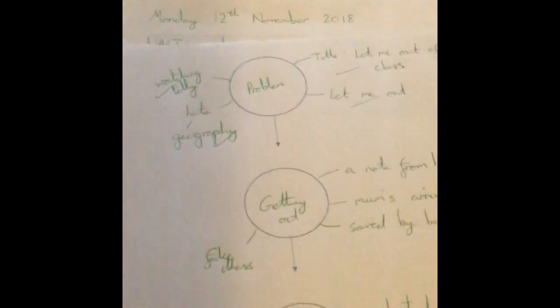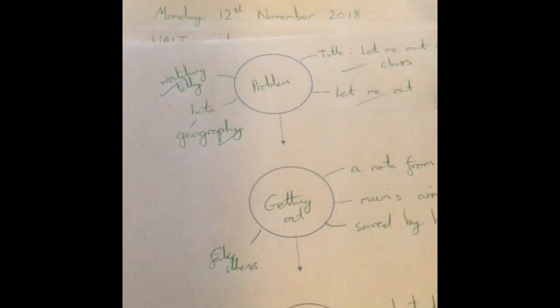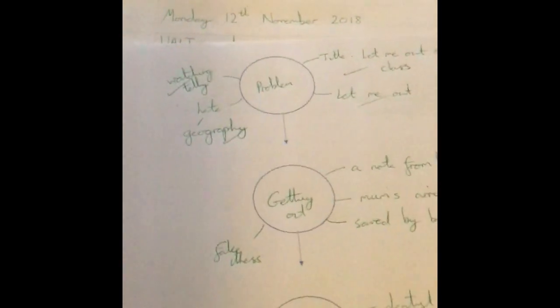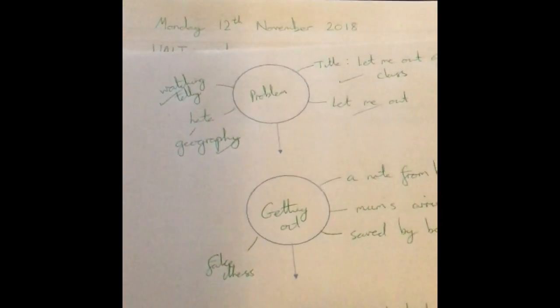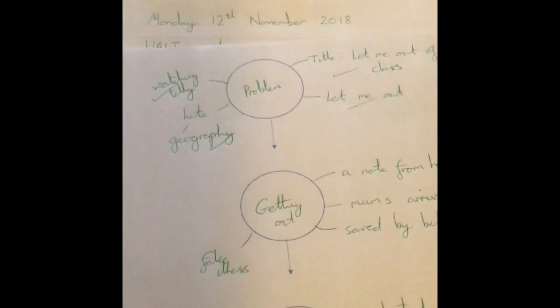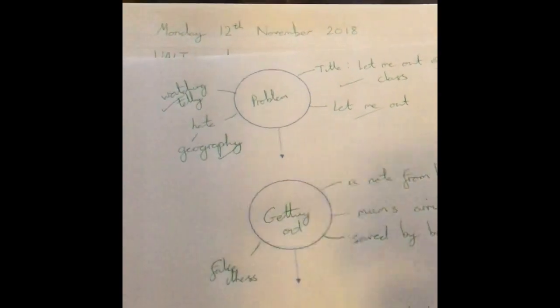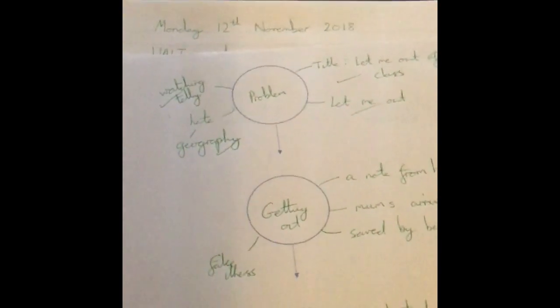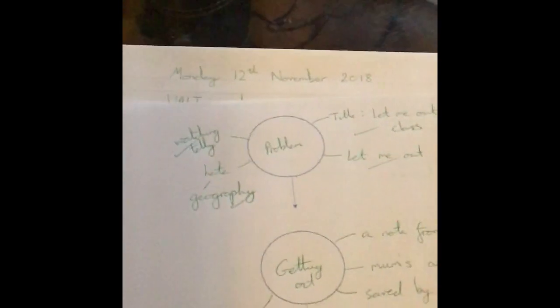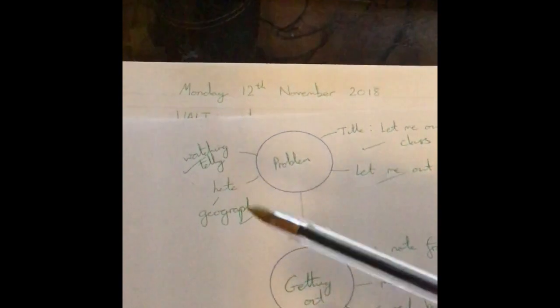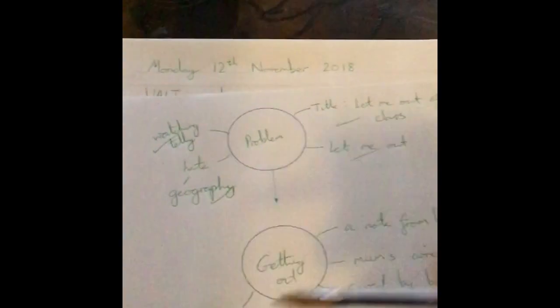Right. Now, the first thing I did as I was writing this out, I ticked off my ideas as I went. So I had the title, which was Let Me Out of Class. The first stanza was trying to get out of the classroom. So that idea was done. One of the subjects I used to hate when I was a child was geography, because you spent most of the time just colouring in maps and it was really boring. So I decided that I'd rather hate geography and I'd rather actually be at home watching TV. So I've included all those ideas, so I've ticked them off.